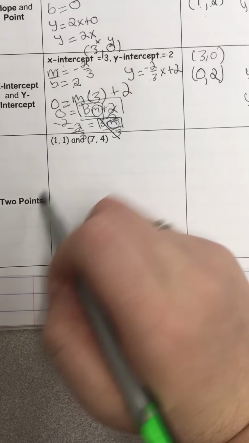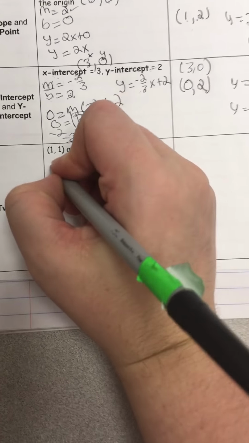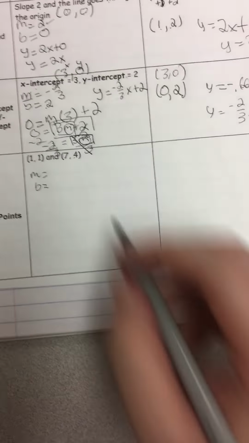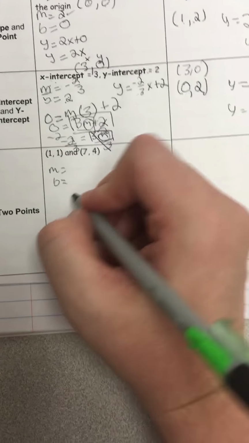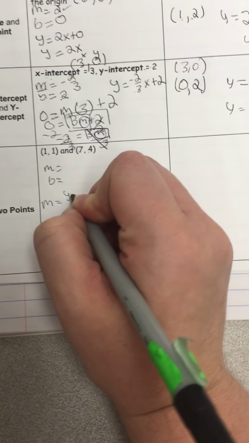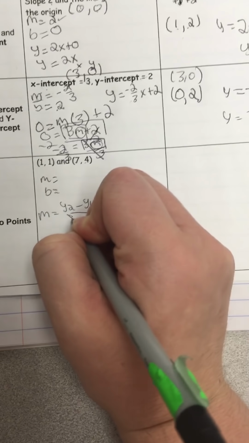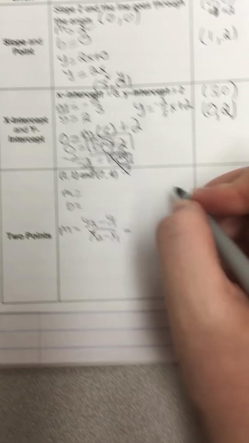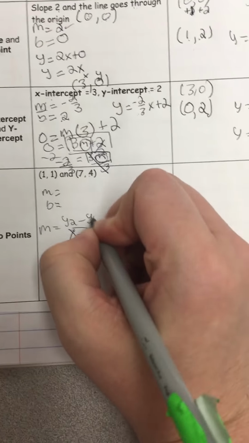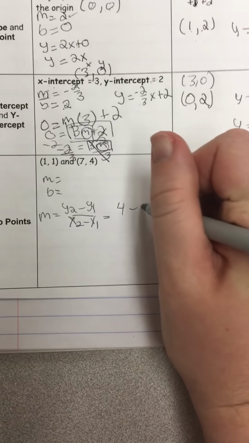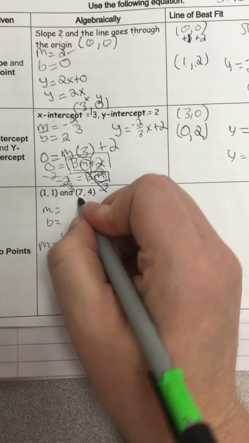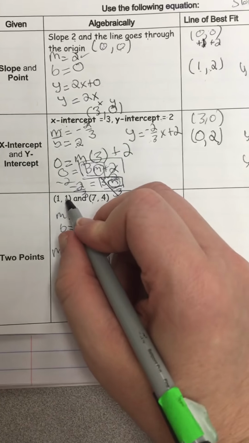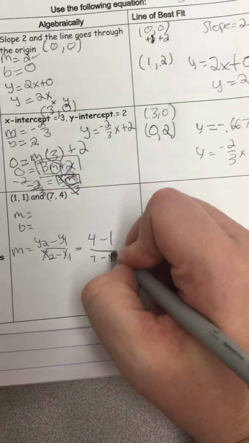Let's try one last time. It says I have 2 points, so 1, 1, and 7, 4. I don't have my slope, and I don't have my y-intercept, so I need to find both. Remember, for slope between 2 points, I can use my slope formula. My second y value is 4. My first y value is 1. My second x value is 7. And my first x value is 1.